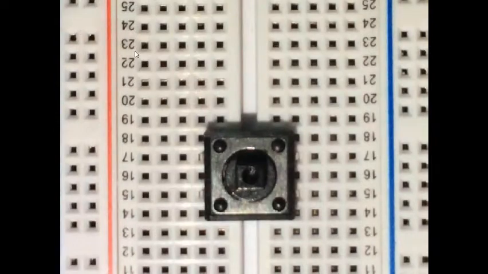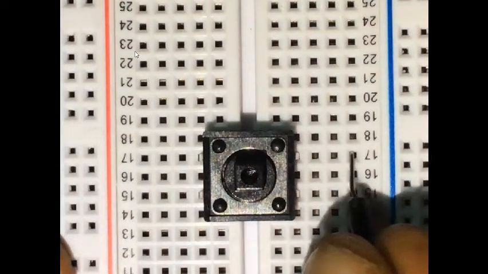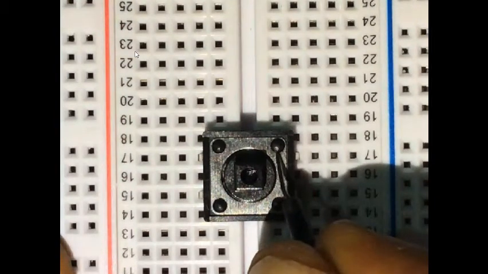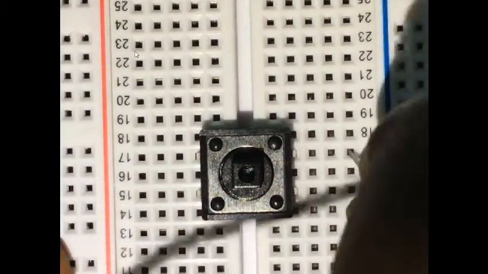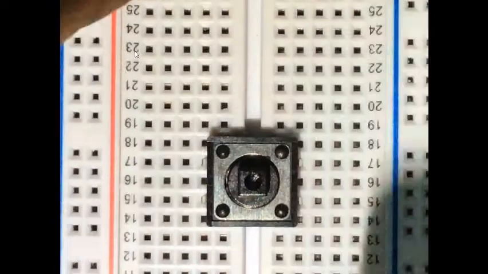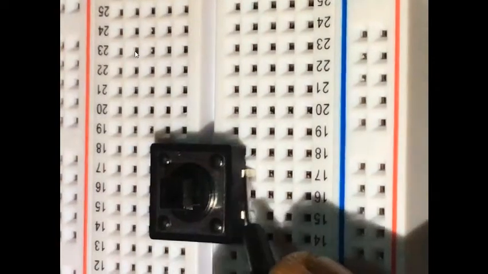Now that said, that means that this is A17 now. So from A17 to E17, which is under the button somewhere here, they are electrically connected together. So that means when I connect anything here, it will be connected with this lead of the button.